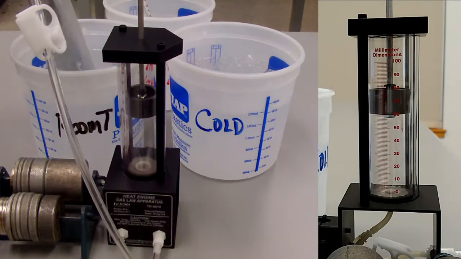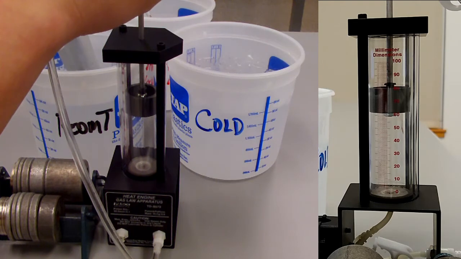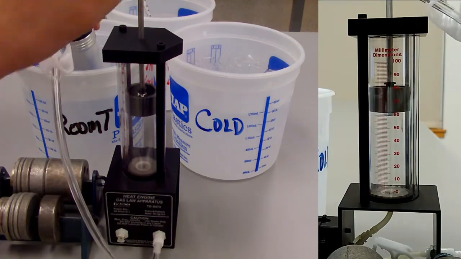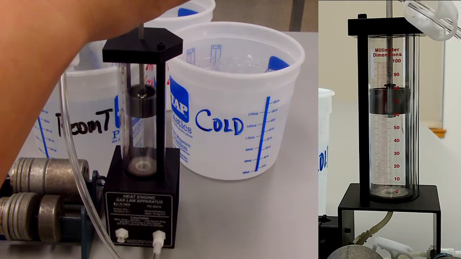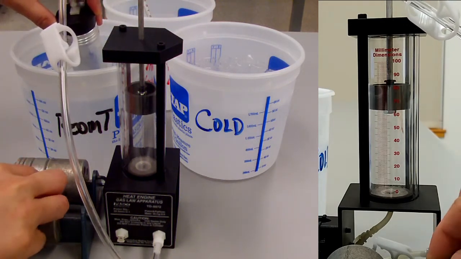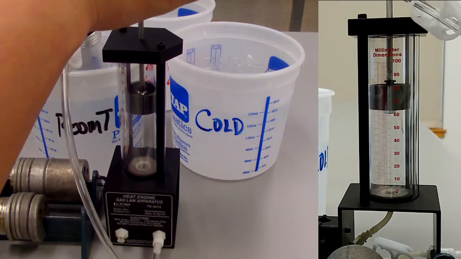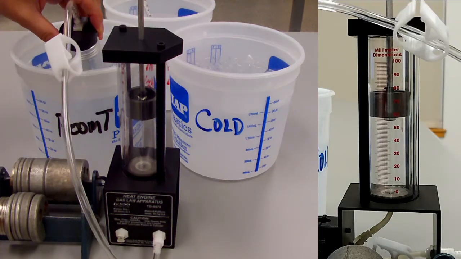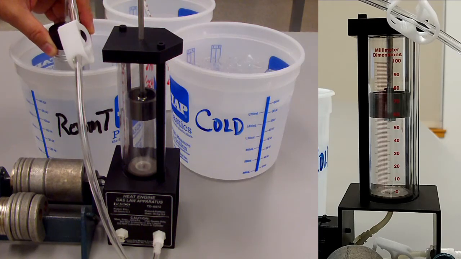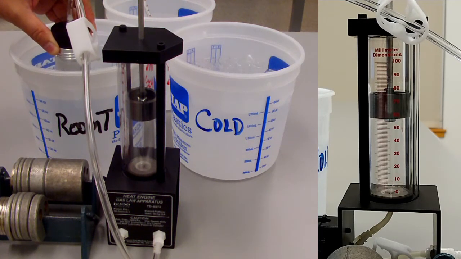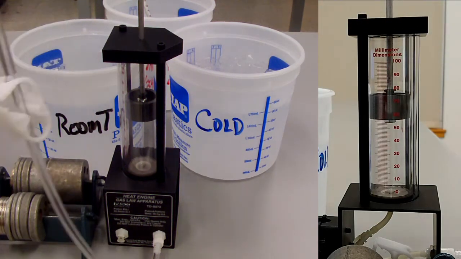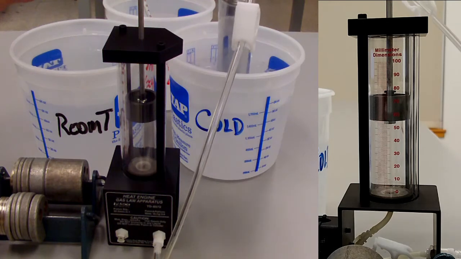Now it'll undergo isochoric heating to room temperature, and we place additional masses, 200 grams. And 100 grams doesn't seem enough, so we'll go back to using 200 grams. Another 200 grams, so there's a total of 400 grams on the piston to try to keep the volume the same while the temperature increases by increasing the pressure.